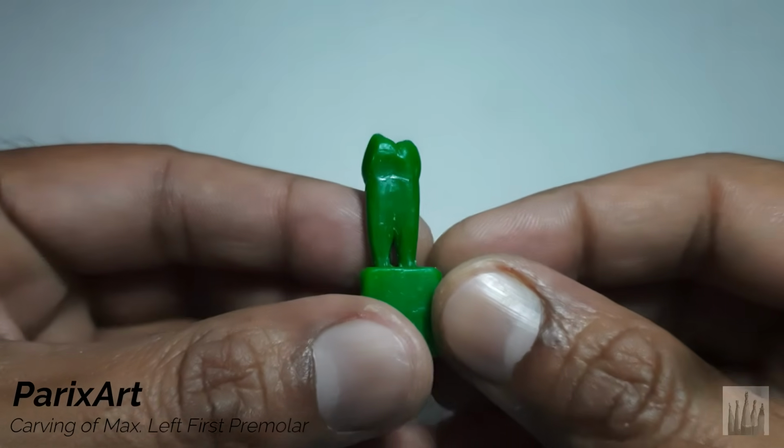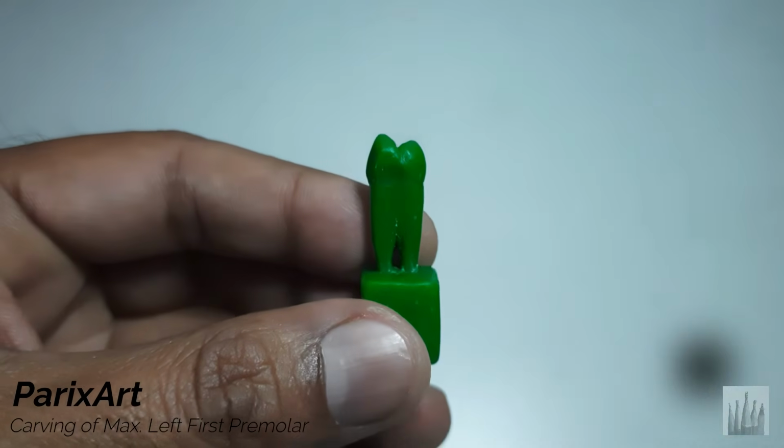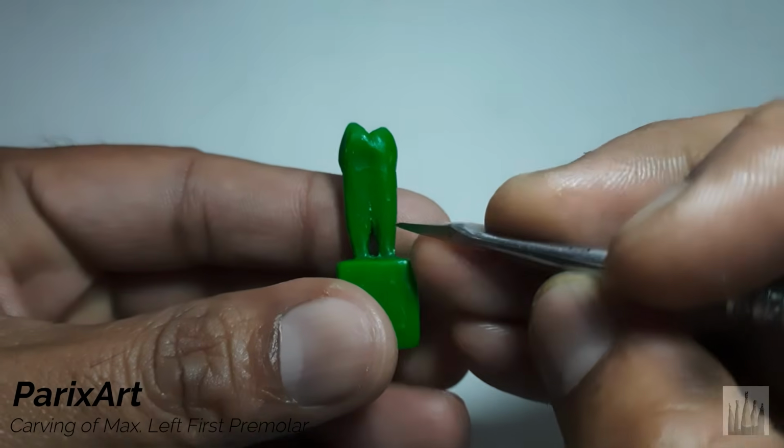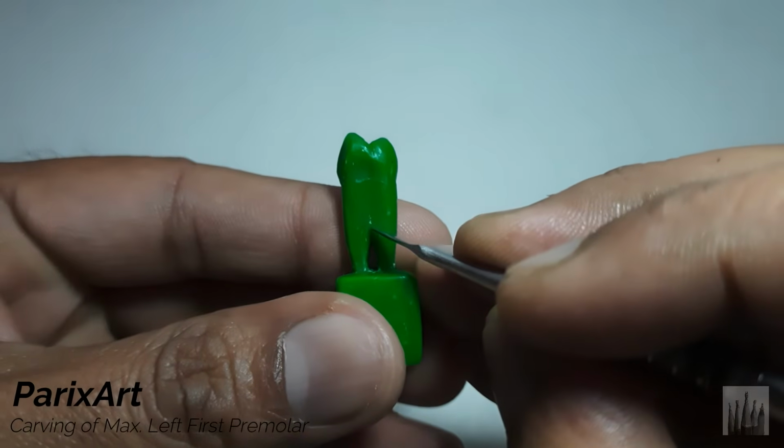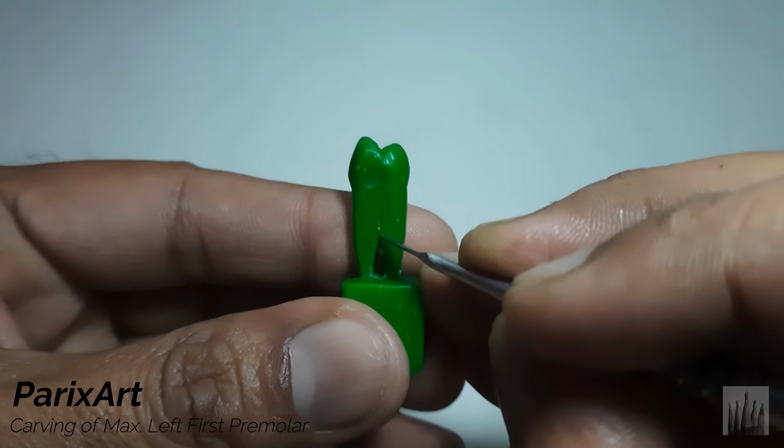Okay, so we continue with the furcation, extending it to the half length. Go slow. Keep carving with a fine carver.